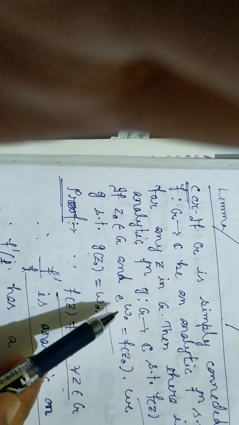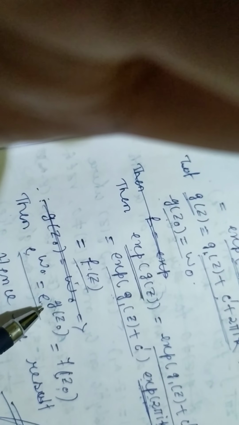For the second part, if we assume that g(z0) is equal to w0, we have to establish that e to the power w0 is equal to f(z0). So with w0 equal to g(z0), e to the power w0 is equal to e to the power g(z0), and this is equal to f(z0), hence the result. This is the required result. Thank you.